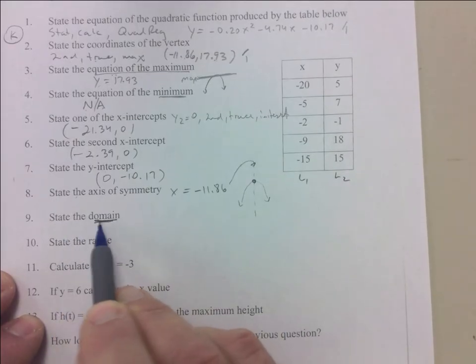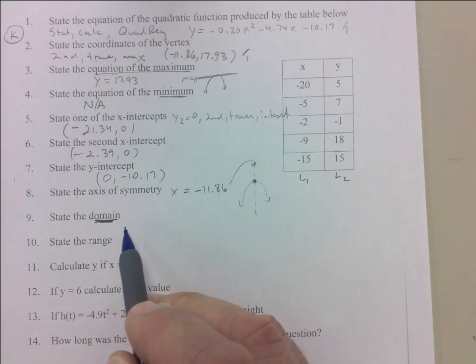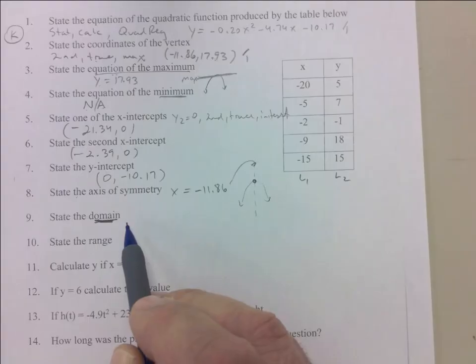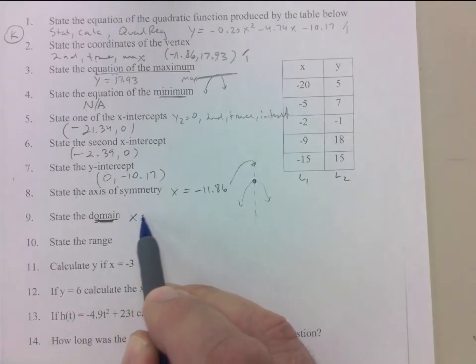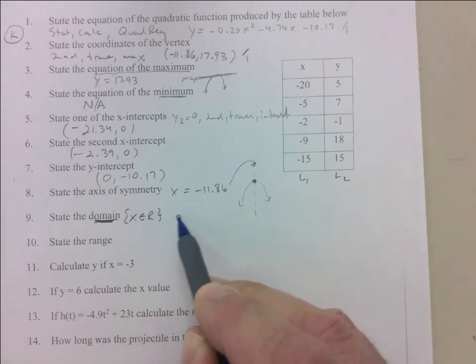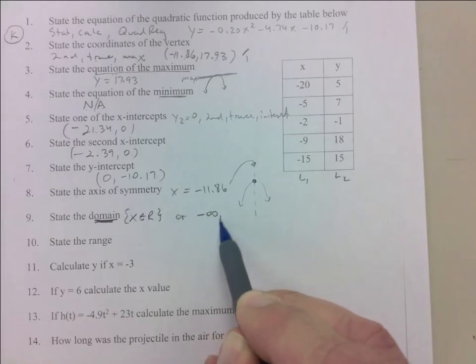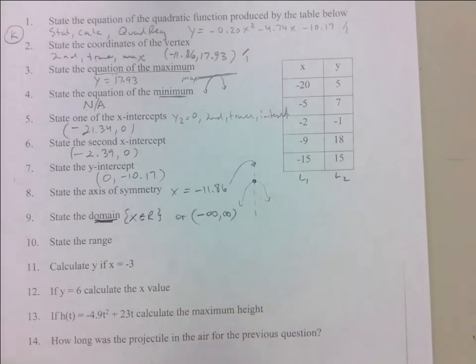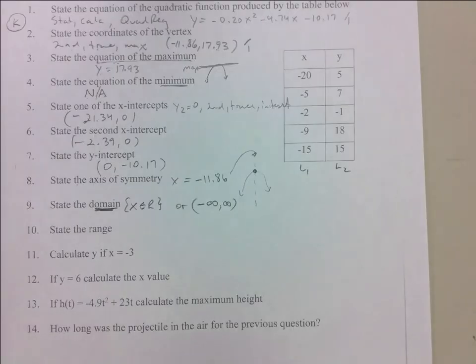State the domain. So on your study sheet, you should have domain and range for word problems and for non-word problem situations. This one you can close your eyes and just say it's negative infinity to positive infinity. That's your domain here.